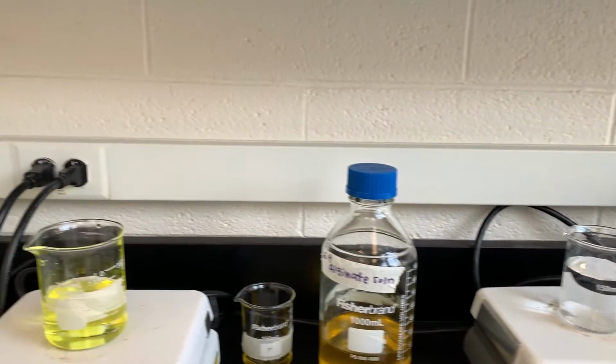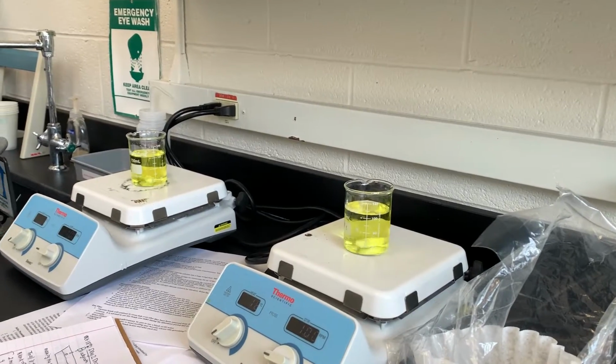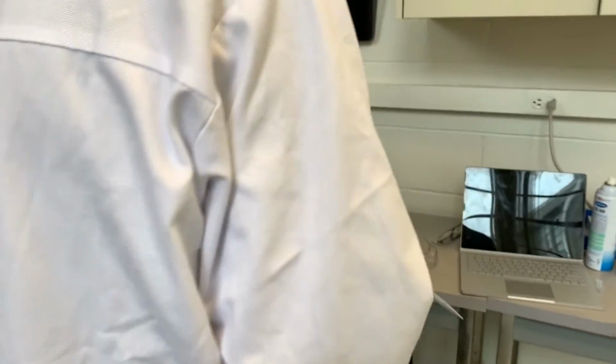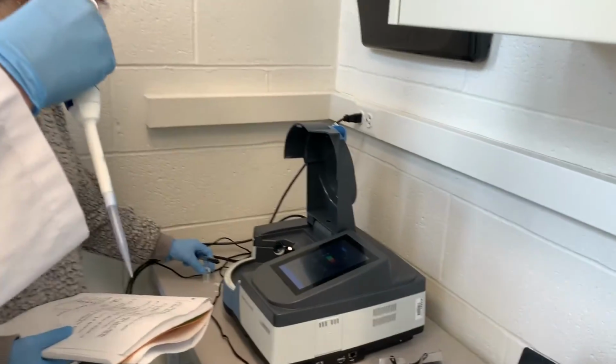After the experiment has started, we drew samples using a pipette according to the time intervals specified by the lab instruction. The samples are loaded into a cuvette and inserted into a spectrophotometer to measure their absorbance values.